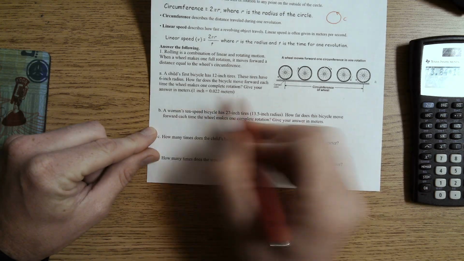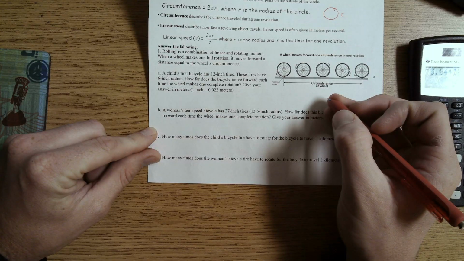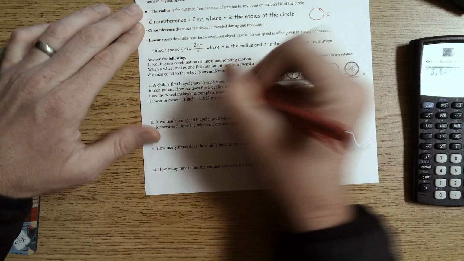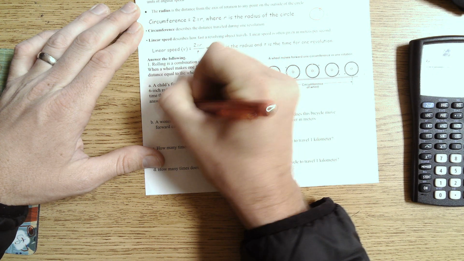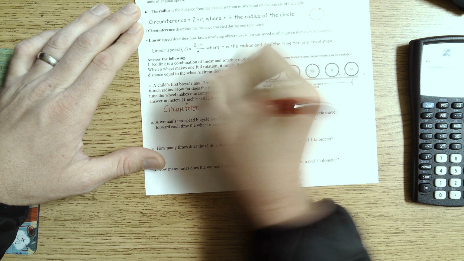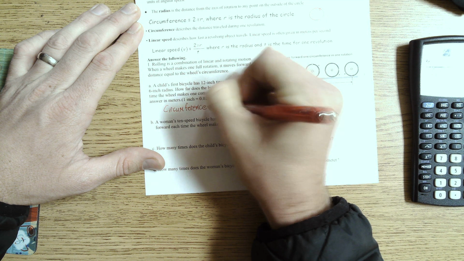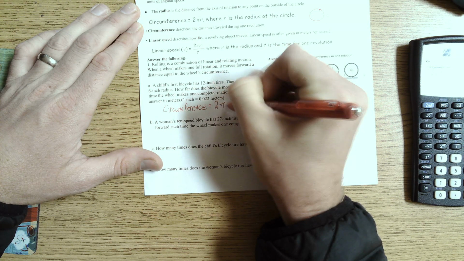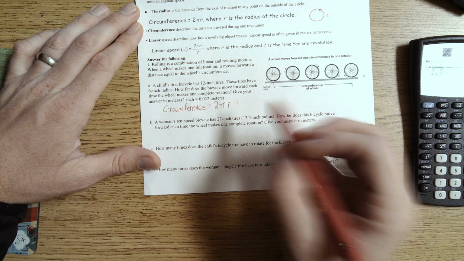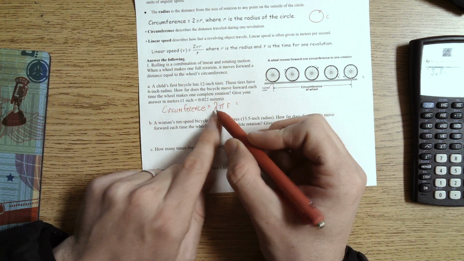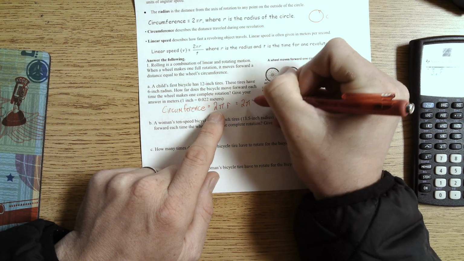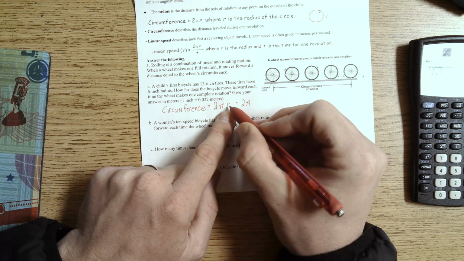So we're going to give our answer in meters. Well, how do we find that? Remember, we're just finding circumference. Circumference is 2 pi r, where pi is that 3.14 number. Okay, so 2 times pi times r. Pi is not a variable, it's a number, and r is our radius.